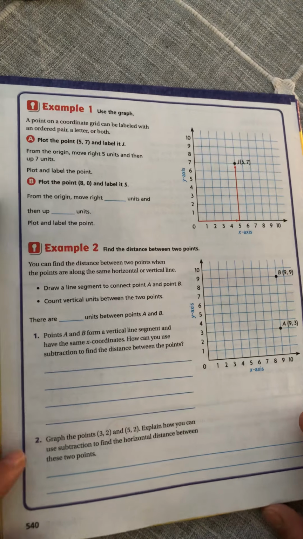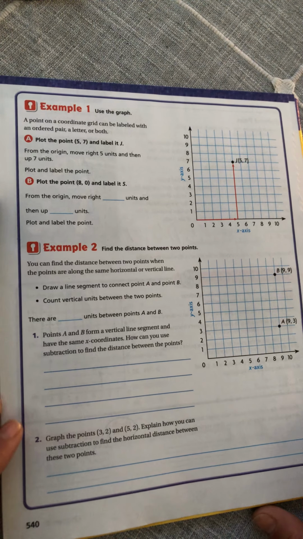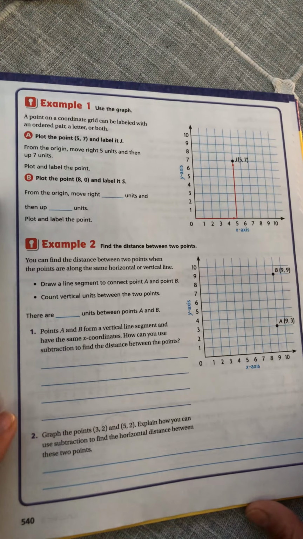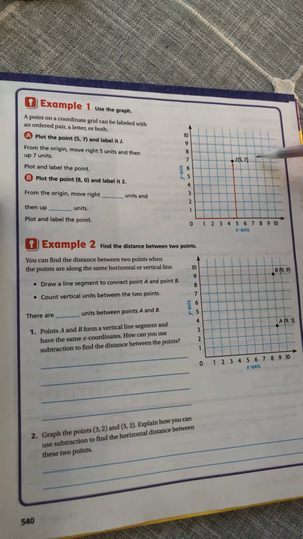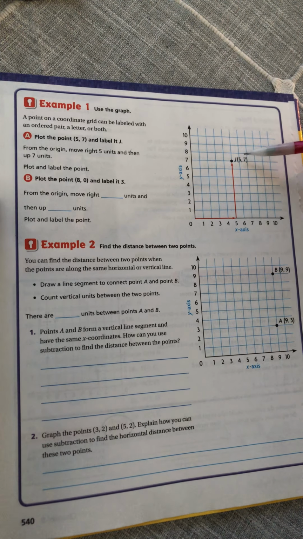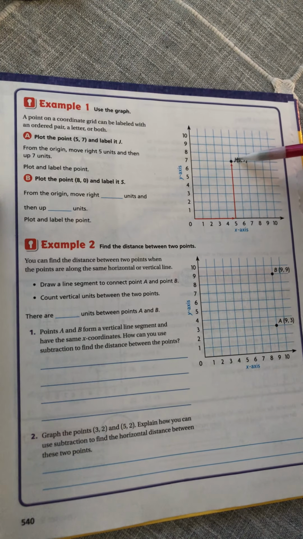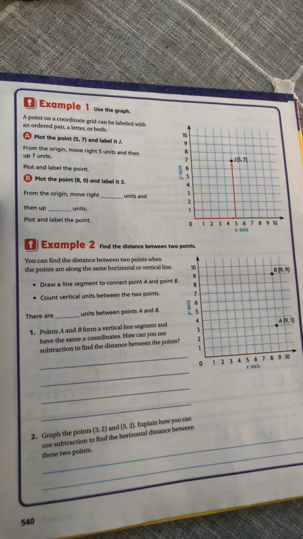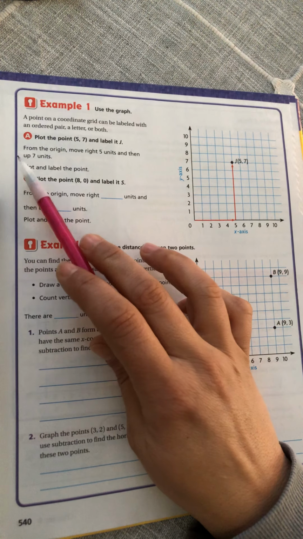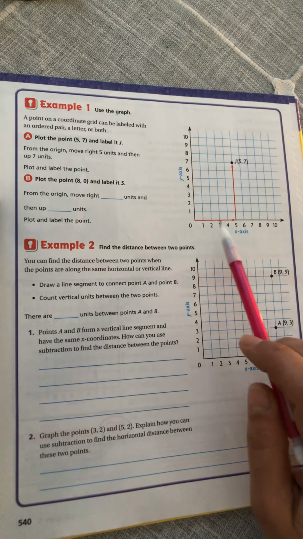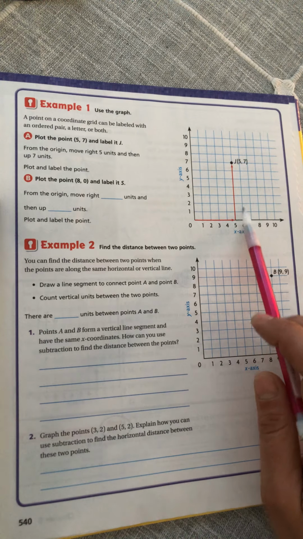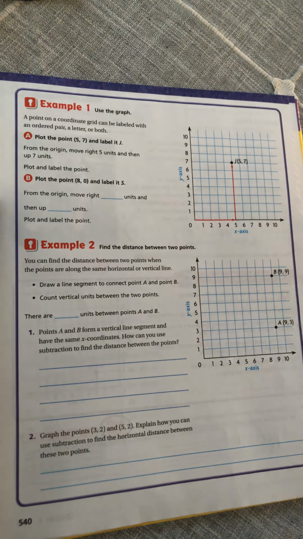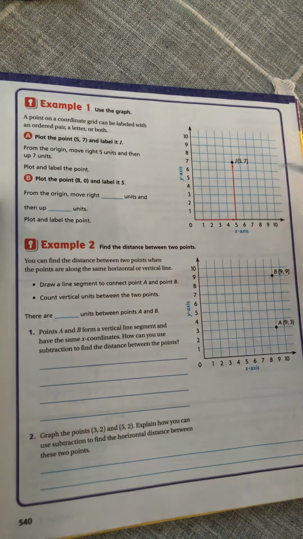A point on a coordinate grid can be labeled with an ordered pair, a letter, or both. So if you look at this graph, this point right here is labeled with J and its actual ordered pair, 5, 7. The x-axis is 5 and the y-axis is 7. So we've got that information. From the origin, move right 5, okay. Then up 7, got it. Plot and label the point. All right, they did that for us.